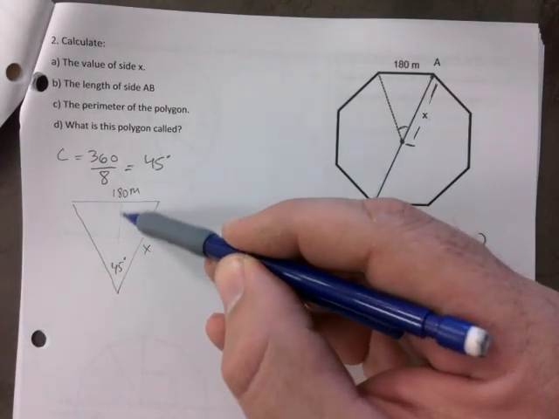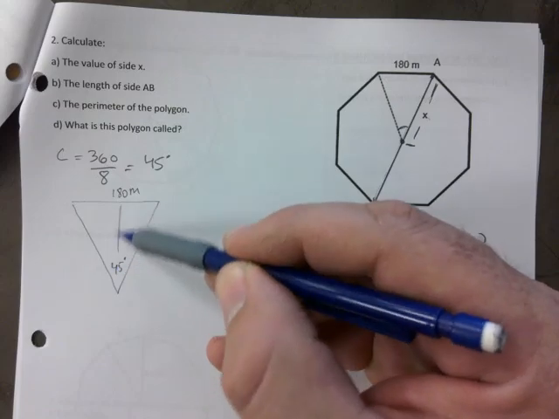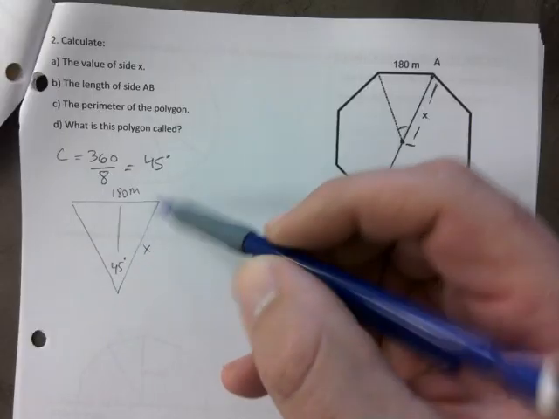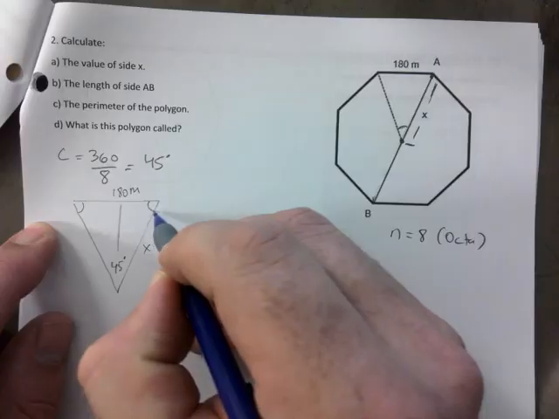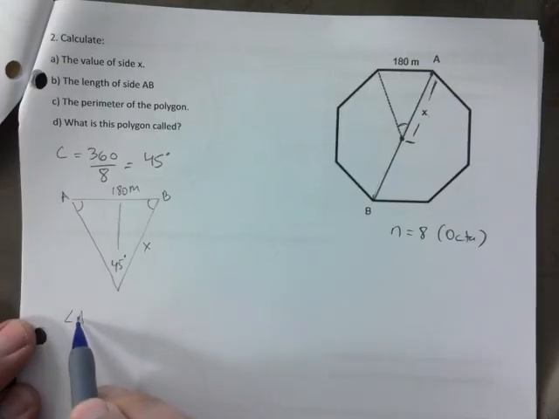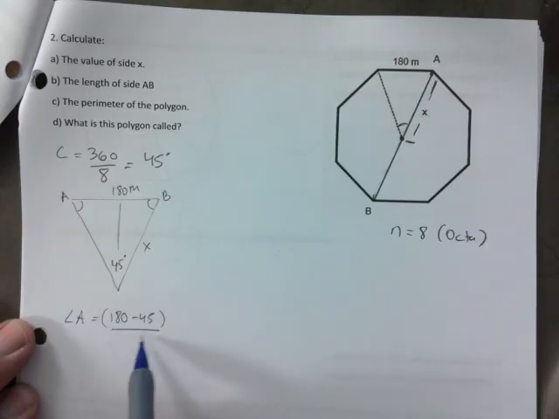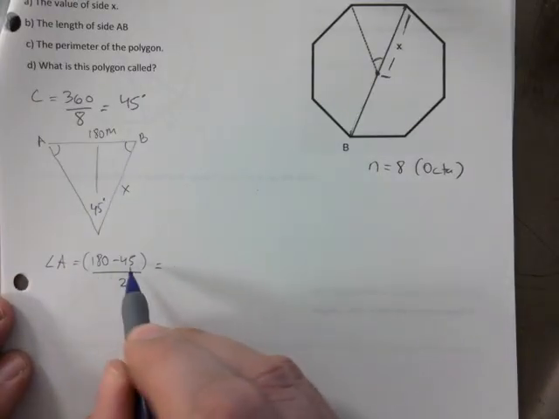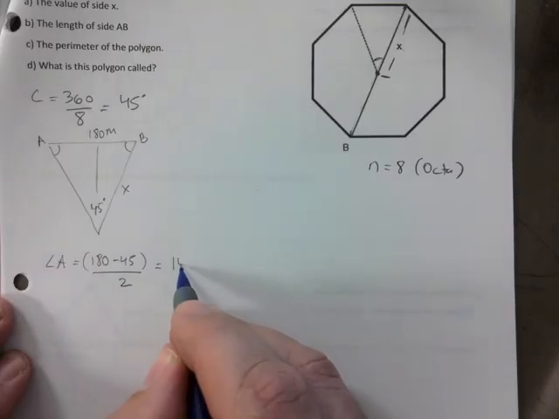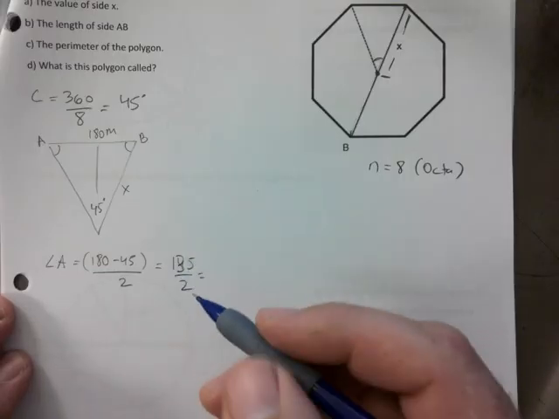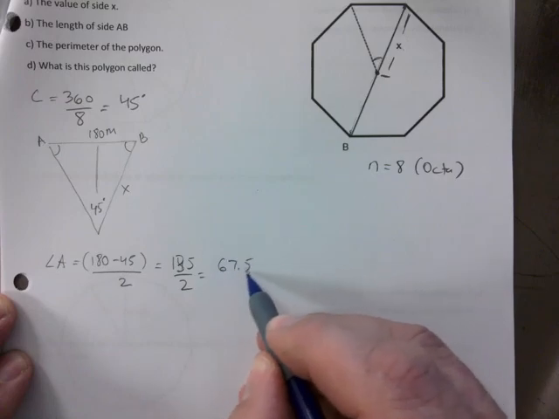If you have this pair, I hope you saw that you have a pair. So sine law is definitely the one you want to use here, but you need an angle to figure out this side. So this is where this angle and this angle are the same, right? A, B, if you want to do it that way. Angle A is going to be 180 minus 45, divided by 2. That gives you 67.5 degrees.